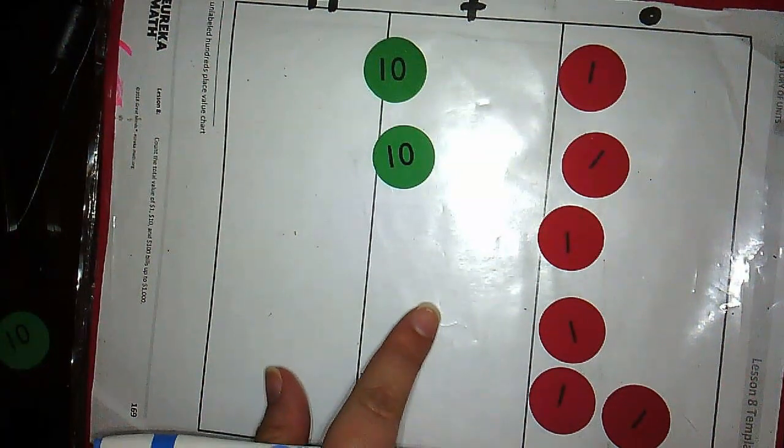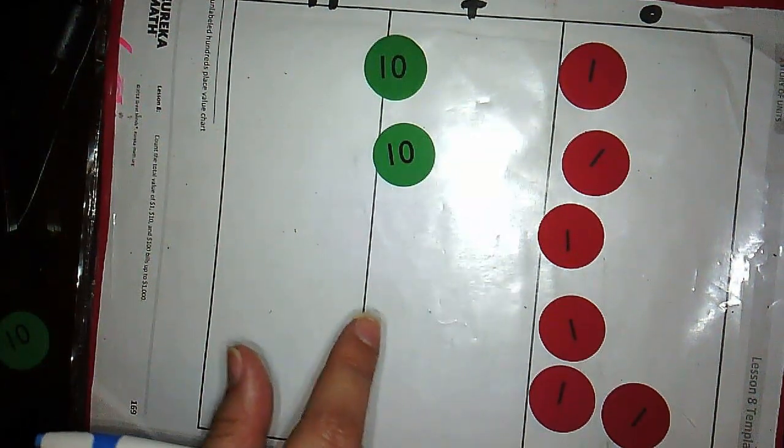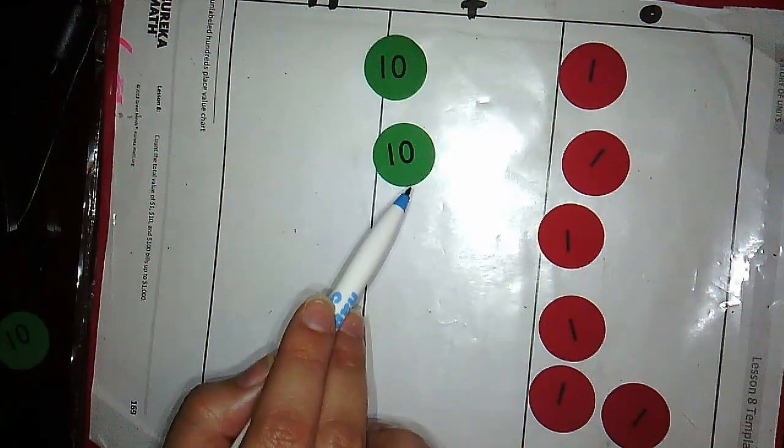Are you ready? I'm going to subtract 9. I go 1, 2, 3, 4, 5, 6, 7, 8, 9. How many 10s do you see, boys and girls? Get ready. Yes, 2 10s. How many 1s do you see? Get ready. Yes, 6 1s. Great job, boys and girls.